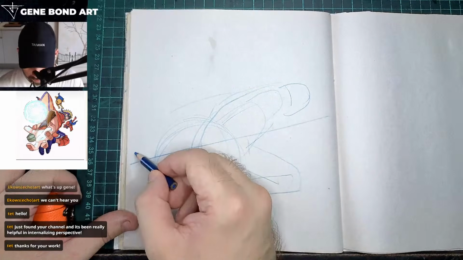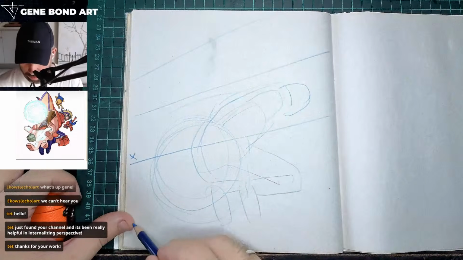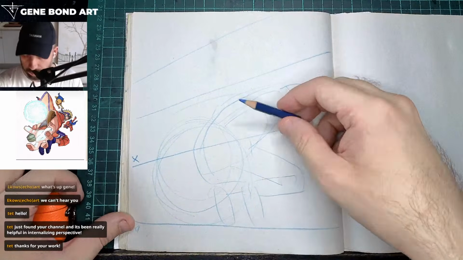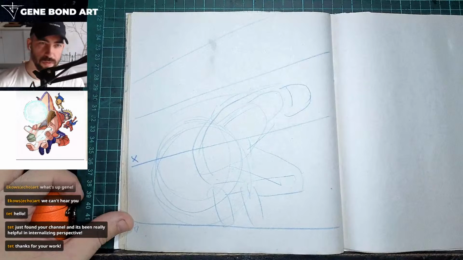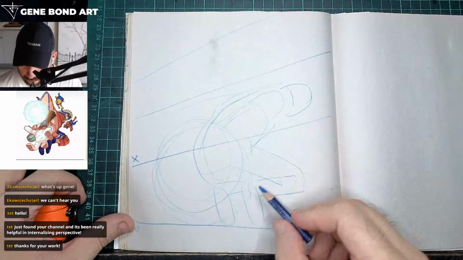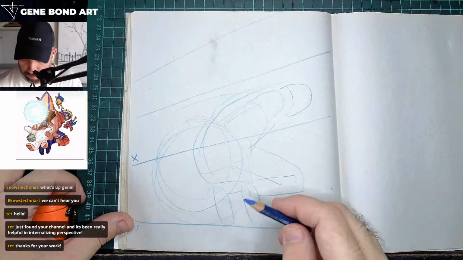So this will be X. And we don't need Y and Z here, just X is enough, just to make sure the limbs are parallel.